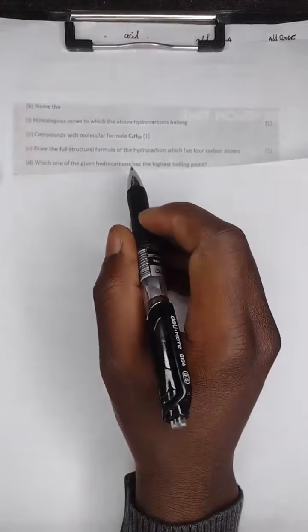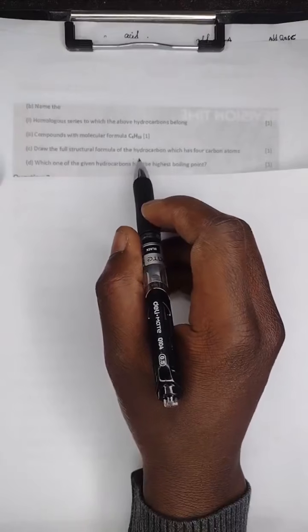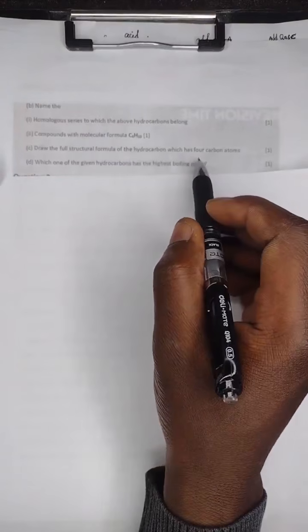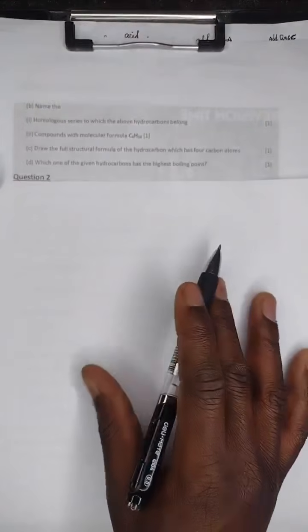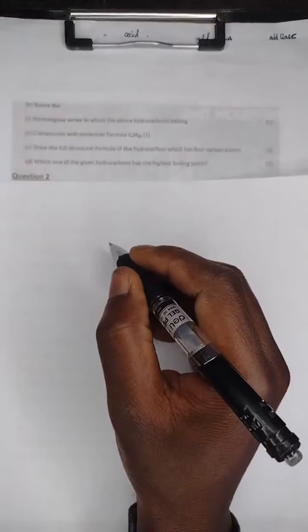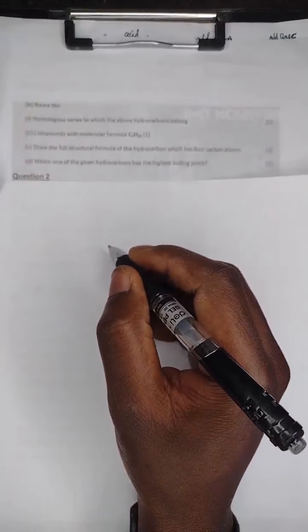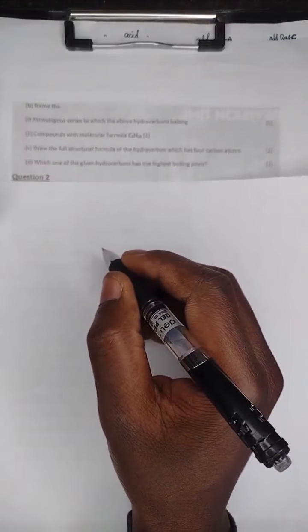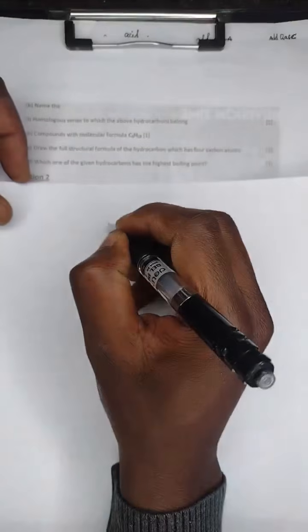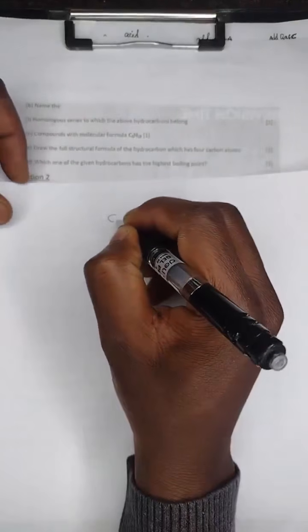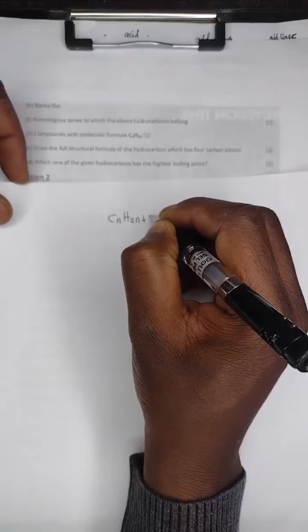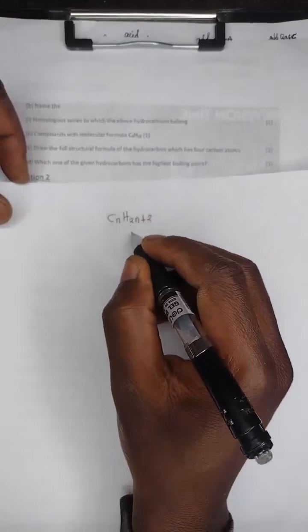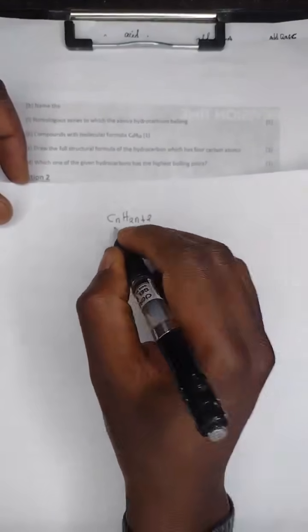Let us look at part C of the question. So part C of the question is draw the full structural formula of the hydrocarbon which has 4 carbon atoms. We are drawing the structure. So every time you are given such a question, you need to draw a structure. Now in this case, they've told us the hydrocarbon has 4 carbon, which means n is 4. The general formula, please, is CnH2n+2. That is the general formula of alkane.